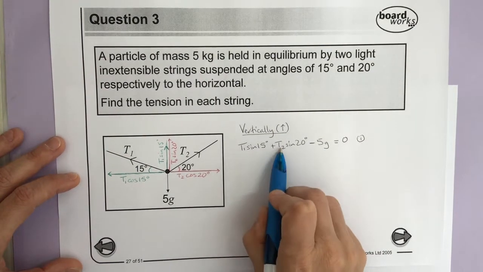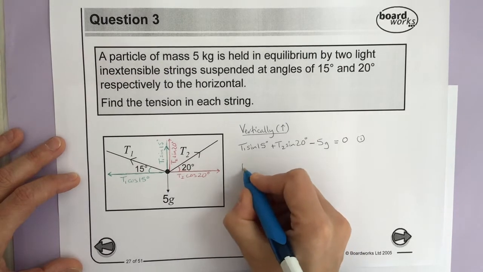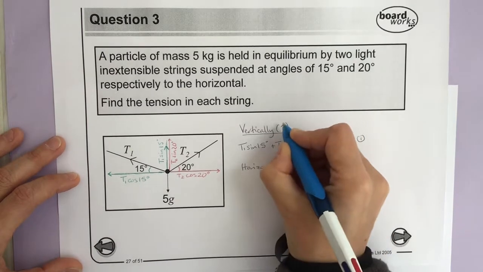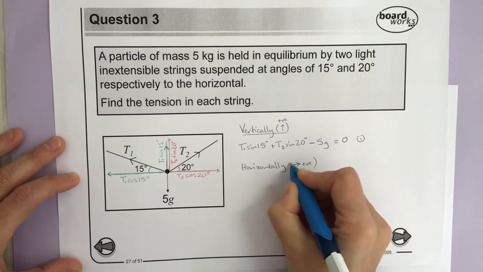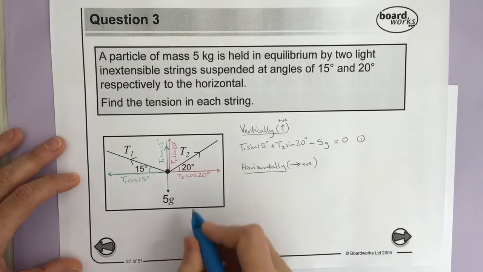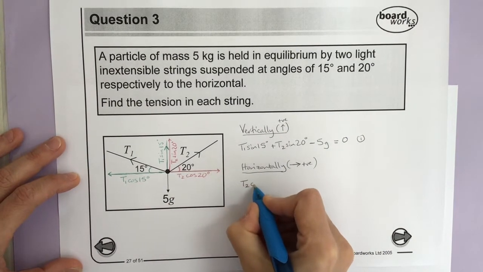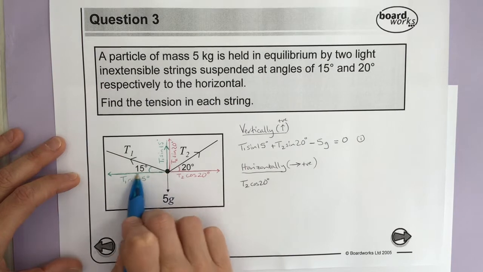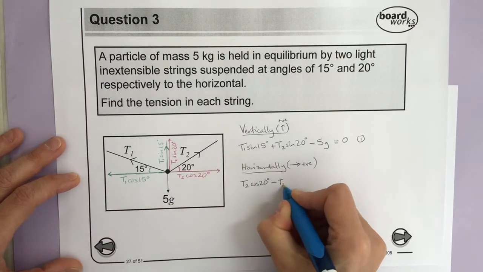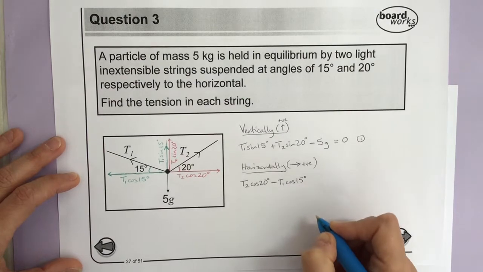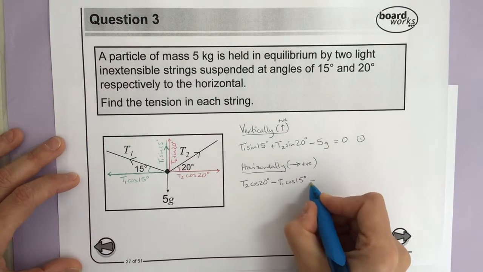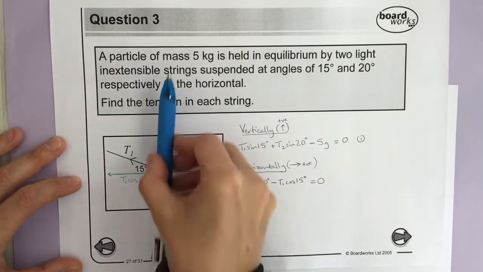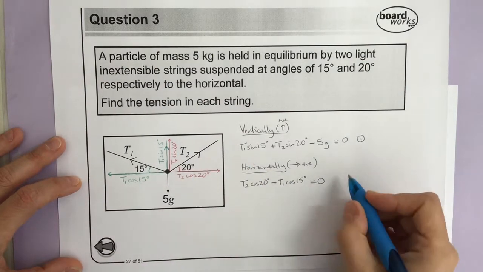I've got 2 unknowns in this I'm trying to find. So let's have a look at finding a second equation. So let's go horizontally, tell the examiner that I'm taking right as positive. So horizontally, to the right as positive, T2 cos 20 is tending to pull the particle in this direction and then pulling the particle in the opposite direction, so minus T1 cos 15 degrees. And again here, the overall resultant force is 0 because it's being held in equilibrium. So nothing's happening horizontally, nothing's happening as a resultant force vertically. So these 2 things are equal to 0.